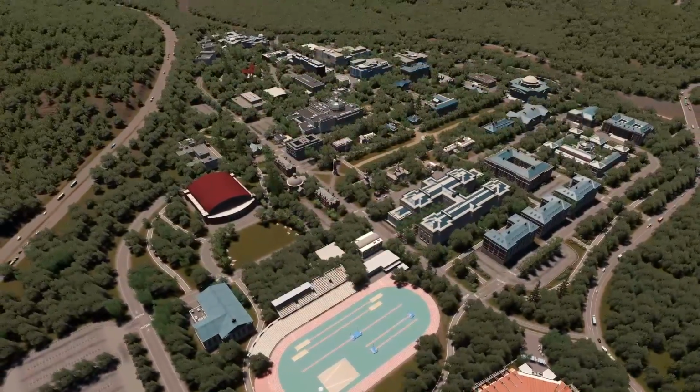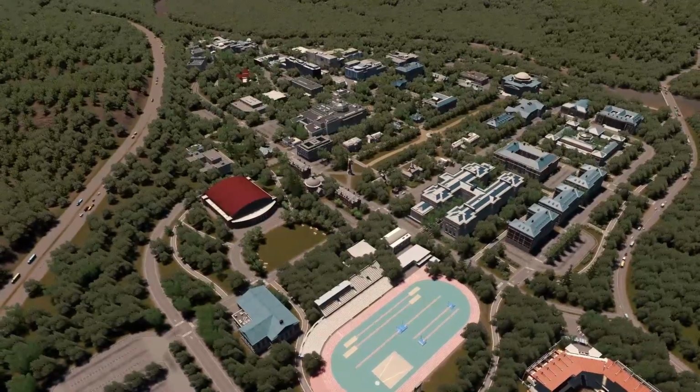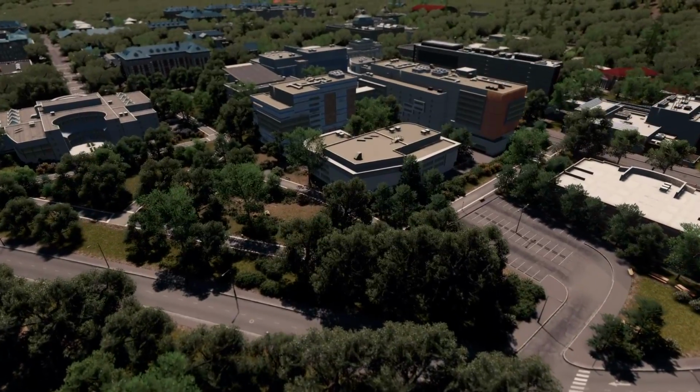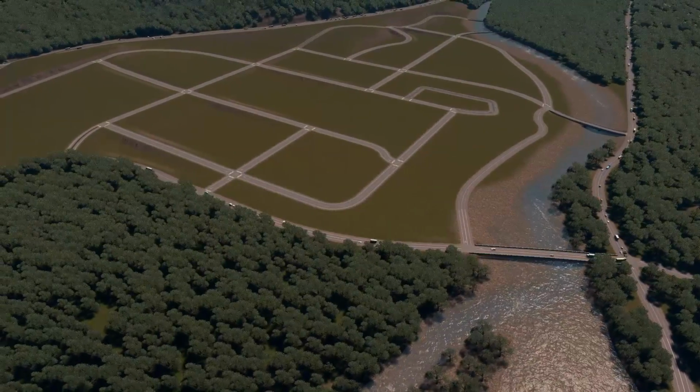As I mentioned in the last tutorial, the first thing you're going to do is find a university in the real world to base your own campus off of, and then generally replicate its road layout.